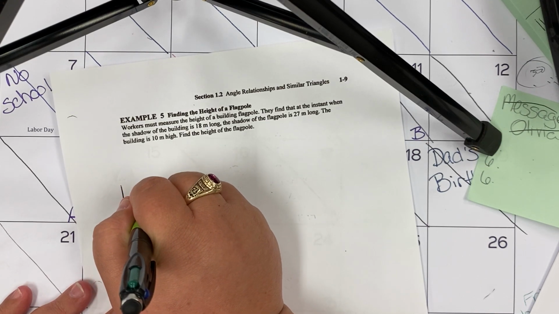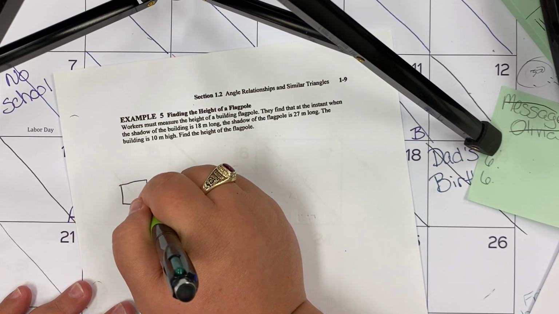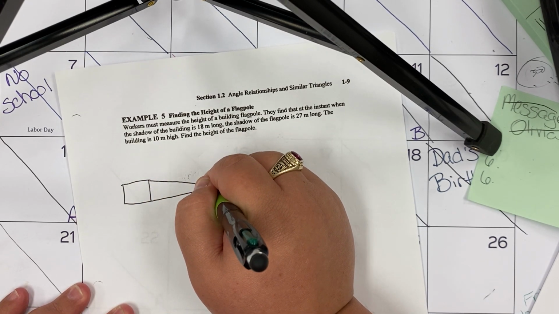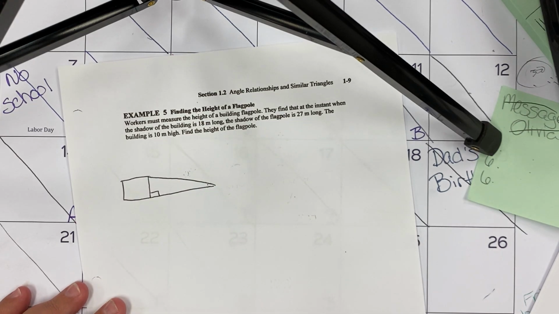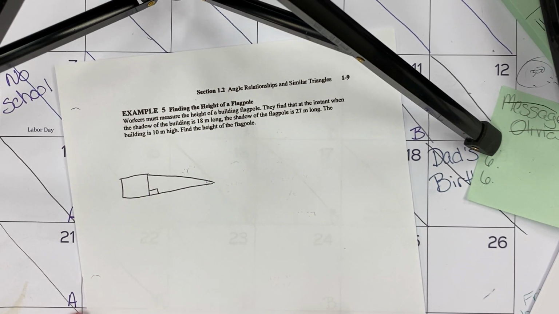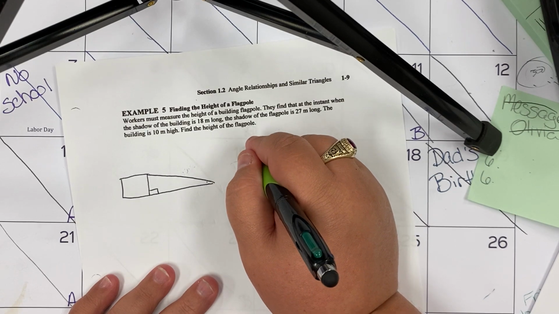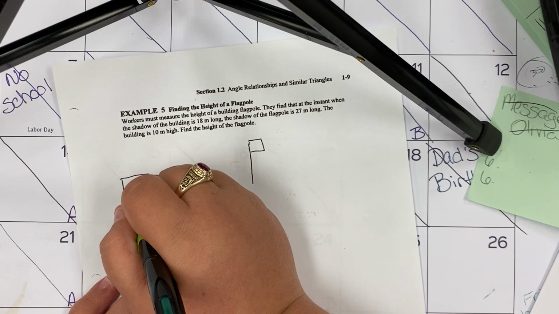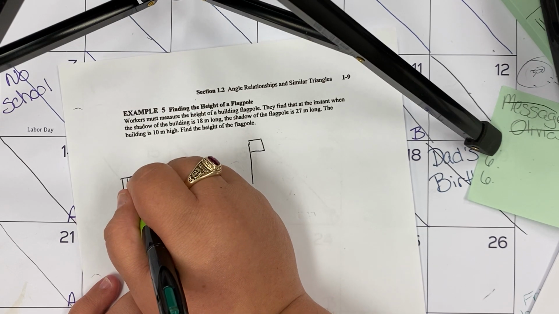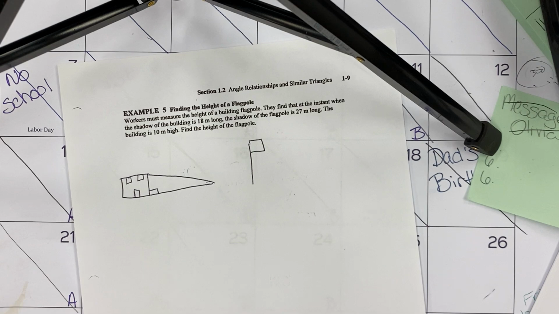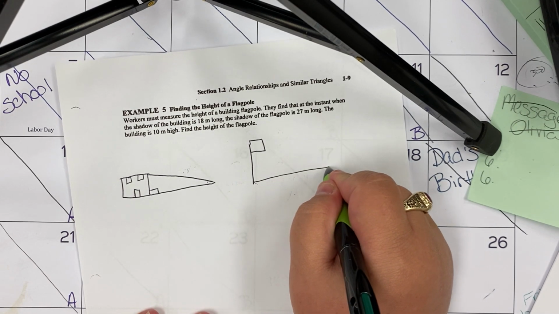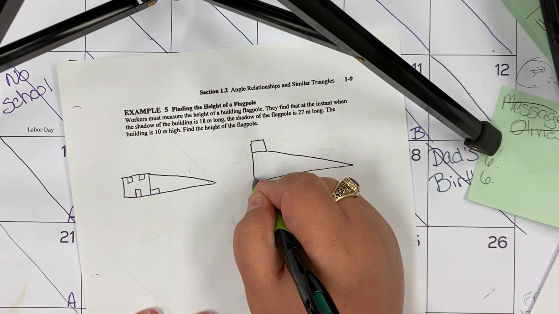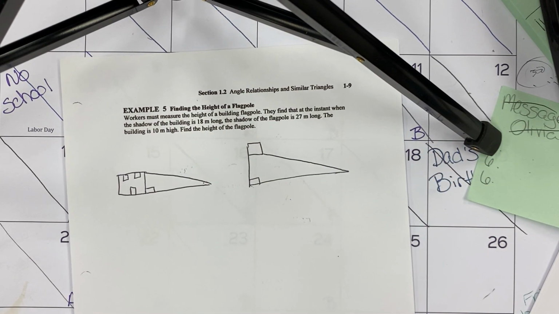So I'm going to say I have a building, and it's casting a shadow, and it's going to make a right triangle. The building's going to meet the ground. It's going to have a right triangle. I also have a flagpole. Again, remember, guys, I did not go to school for art. Okay, that flagpole is casting a shadow. And we're going to have another right triangle where the flagpole meets the ground.